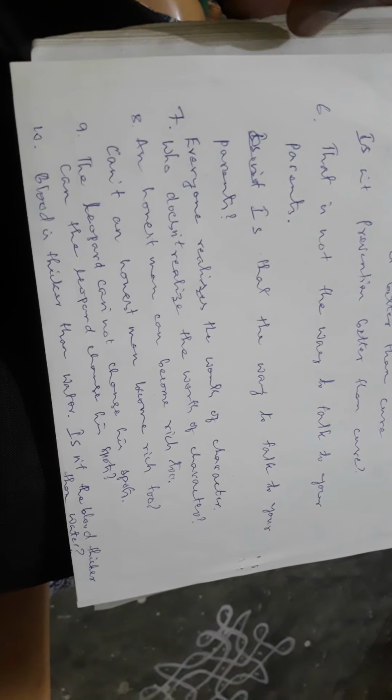Tenth one, blood is thicker than water. So by using is in the beginning, we have transformed the sentence to interrogative. Isn't blood thicker than water? Next, going from interrogative sentence to assertive sentence. So we have understood what is an interrogative sentence and what is an assertive sentence. Interrogative sentence is a question.